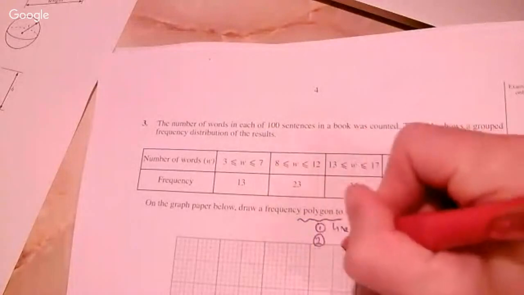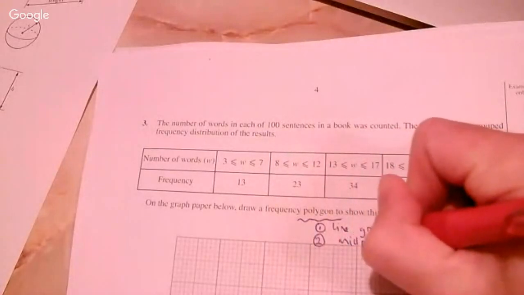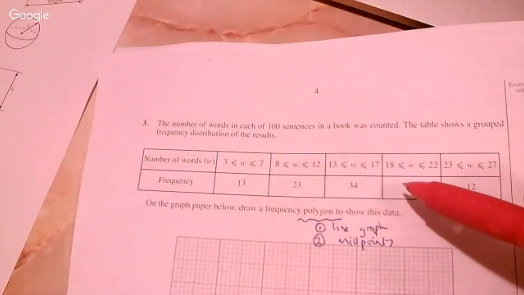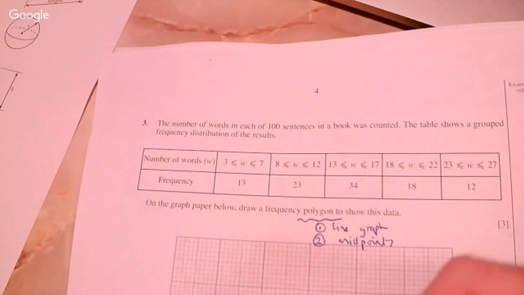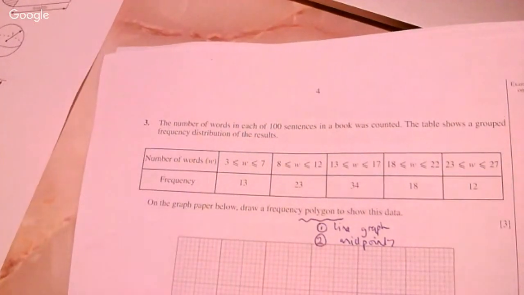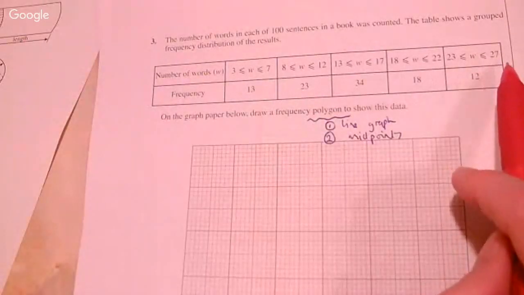On graph paper, draw the frequency polygon to show this data. Okay, so the key word there, frequency polygon, you've got to know 2 things. First thing, it is a line graph. Second thing, it is plotted at the midpoints. Okay, so looking at the frequency, the highest frequency I've got is 34. I can see what the graph paper wants me to do here. It probably wants me to go up in 5, so 5, 10, 15, 20, 25, 30, 35. Yeah, that'll work. And then it starts at 3 and it ends in 27.